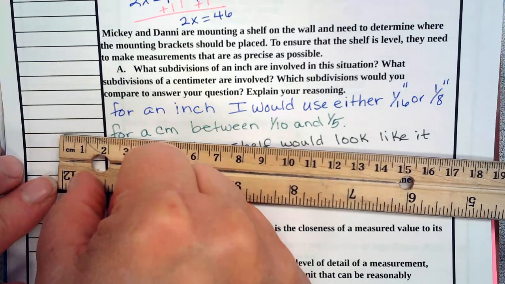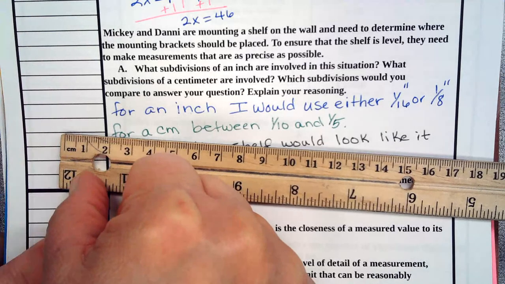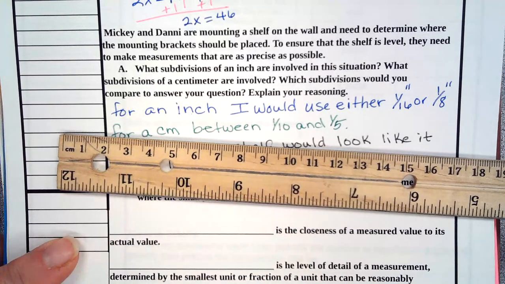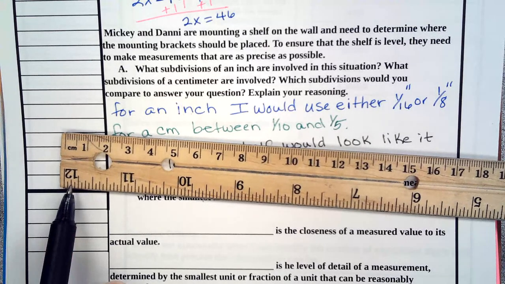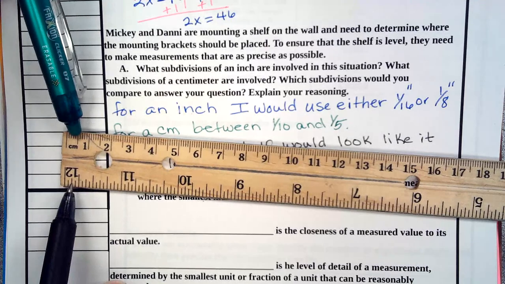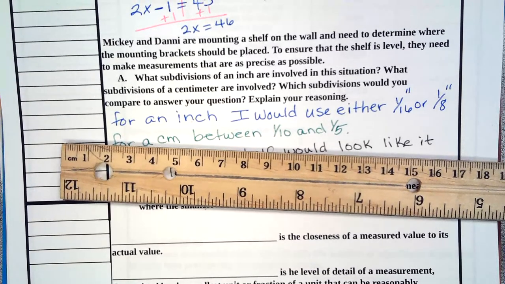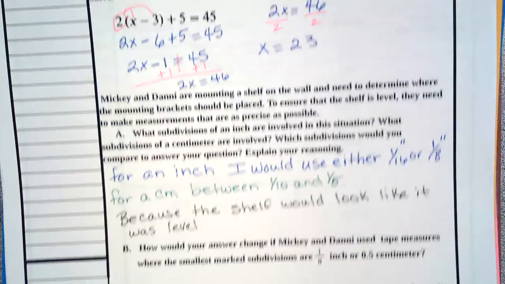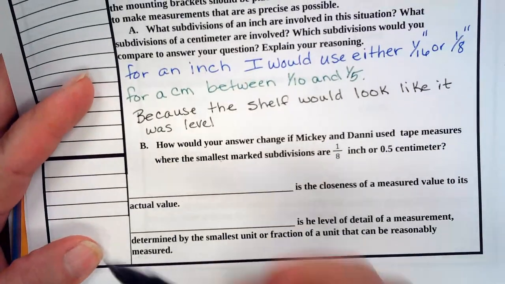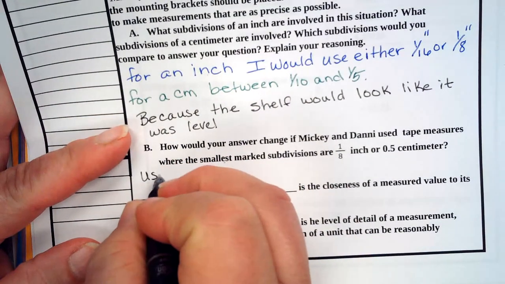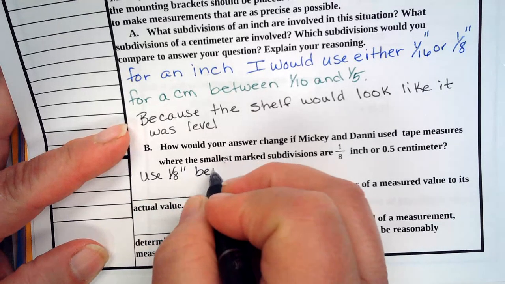Okay, here would be 1/8 of an inch. Here would be 1/2 centimeter, which is bigger. Right here is 1/8 of an inch. Right here is 1/2 a centimeter. Which one's bigger? The 1/2 a centimeter is bigger. So I would use 1/8 of an inch, because it's smaller.